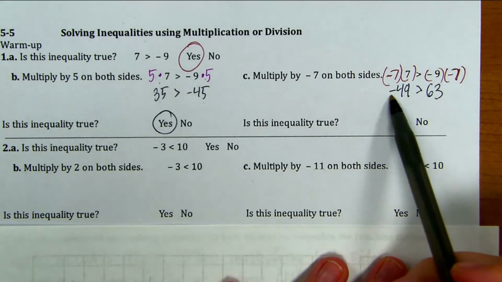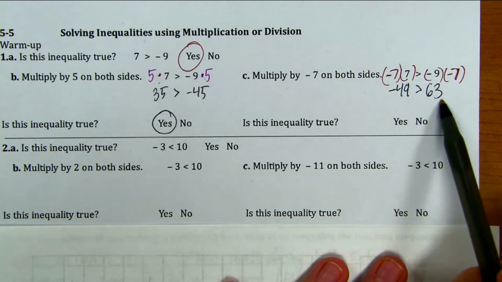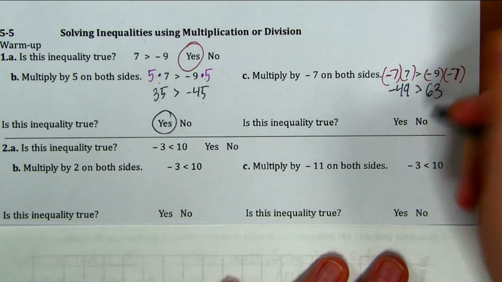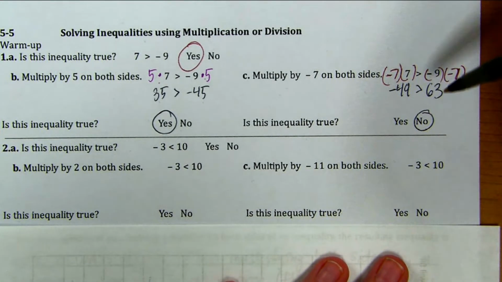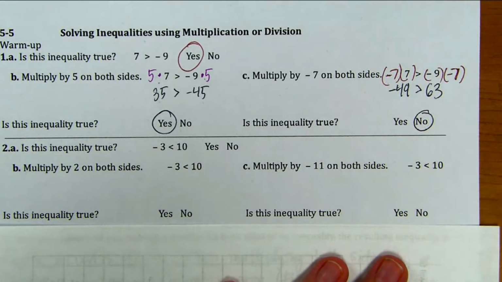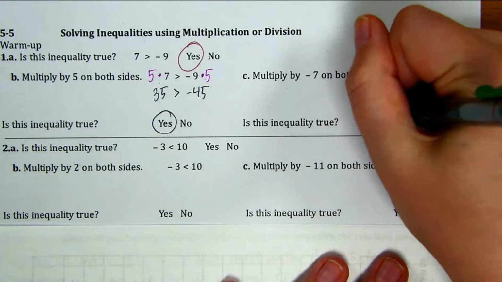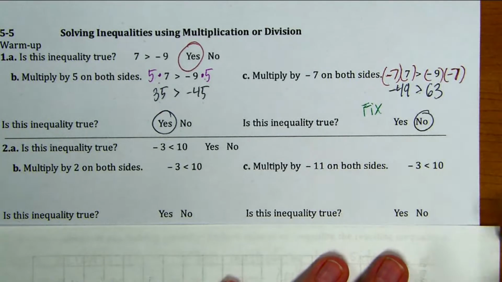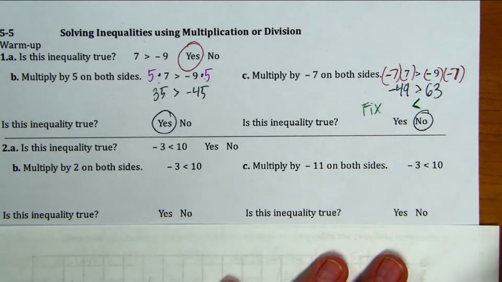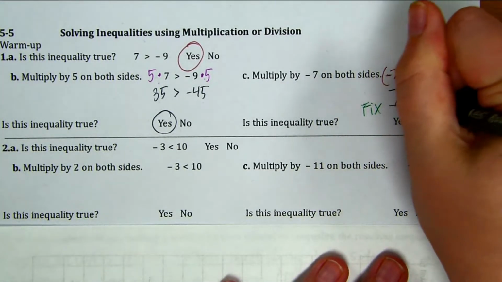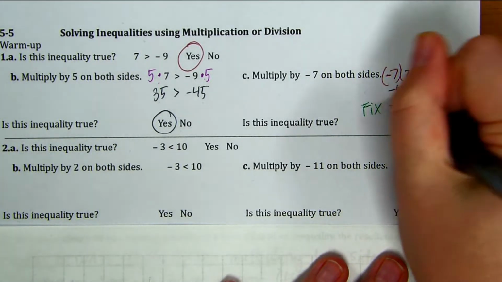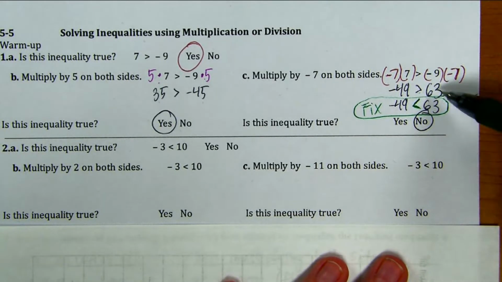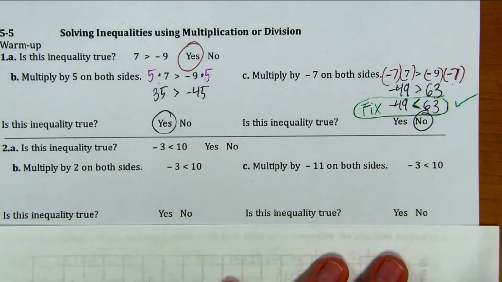Is it true that negative 49 is greater than positive 63? No, actually. A negative number is not going to be bigger than a positive number. So there's a problem here. To fix this, we just need to reverse the inequality sign. So we'll have it facing the 63 instead. So we would say negative 49 is less than 63. If we fix this, now it's okay. But if we do not reverse the inequality sign, then this isn't true.